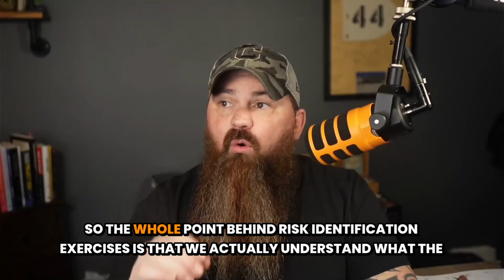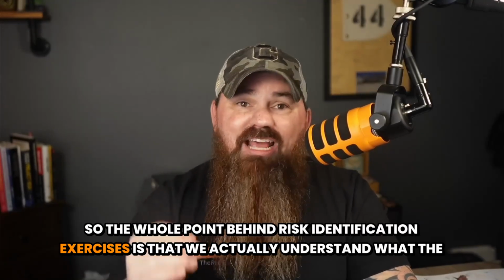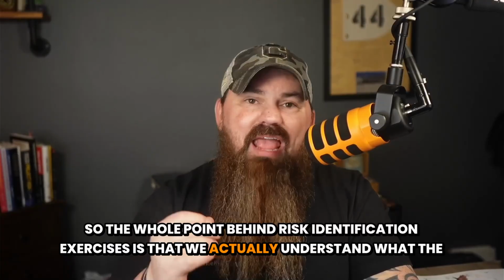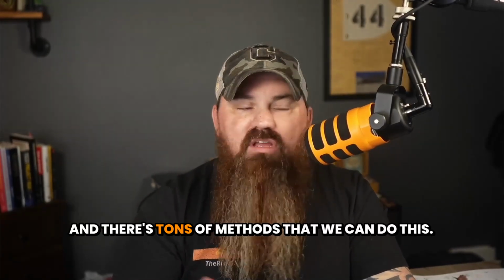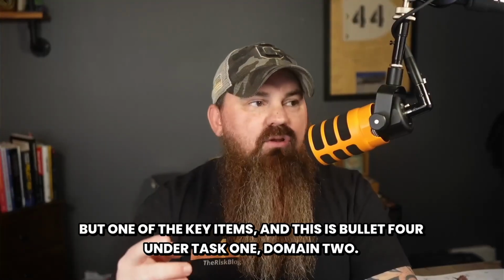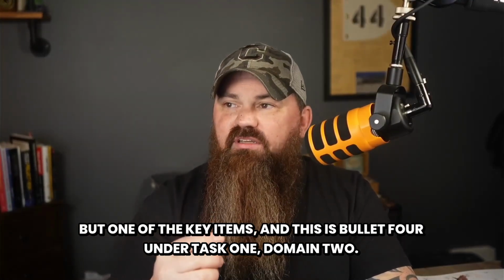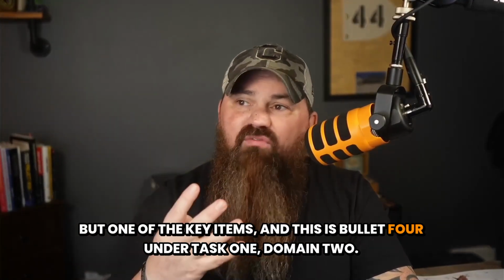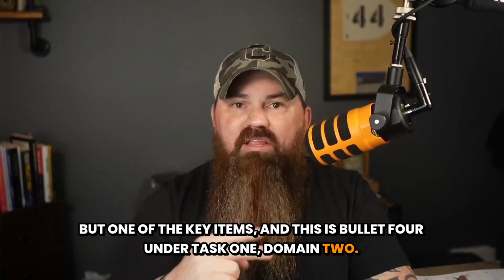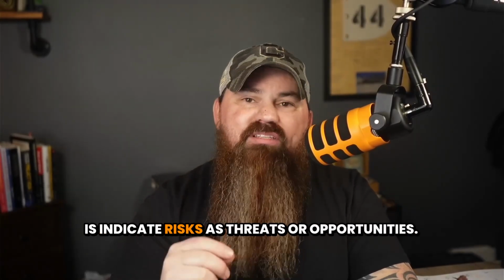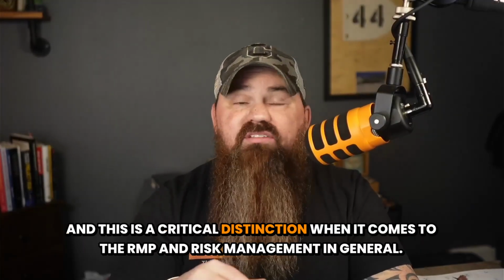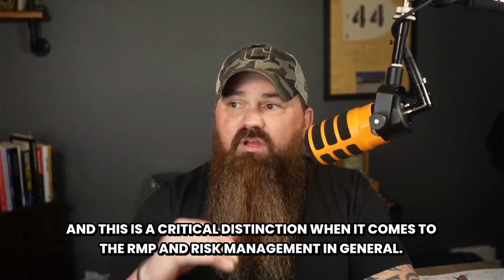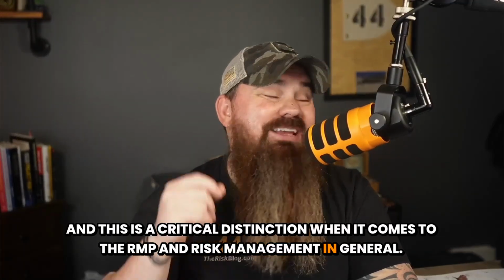So the whole point behind risk identification exercises is that we actually understand what the risks are. And there's tons of methods that we can do this. But one of the key items, and this is bullet 4 under task 1, domain 2, is indicate risks as threats or opportunities. And this is a critical distinction when it comes to RMP and risk management in general.